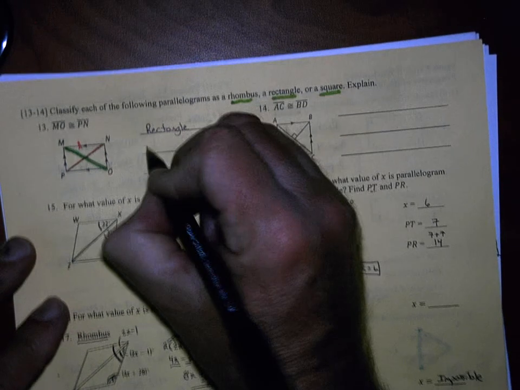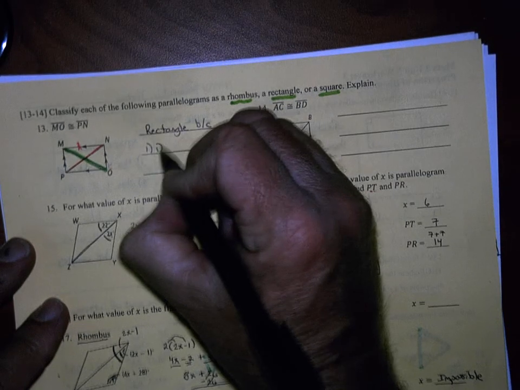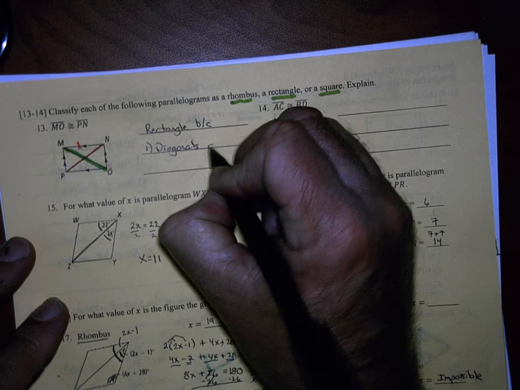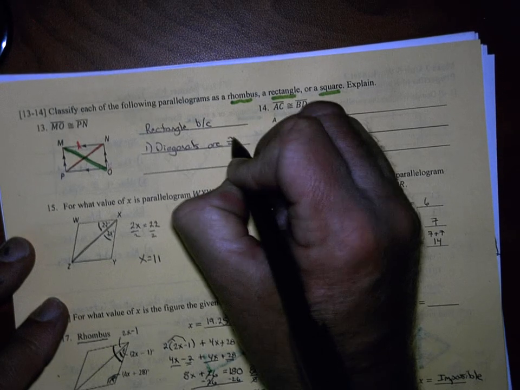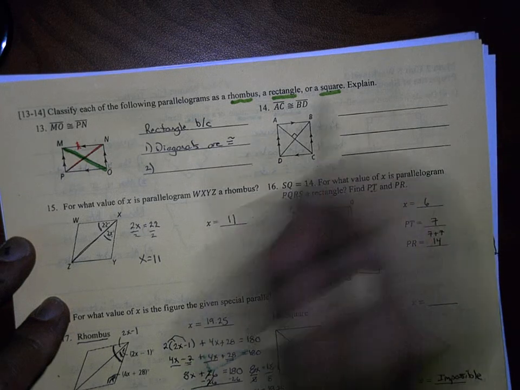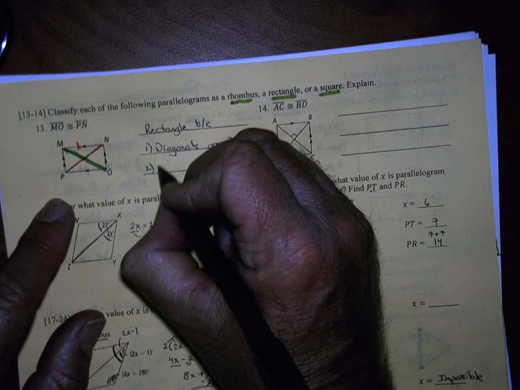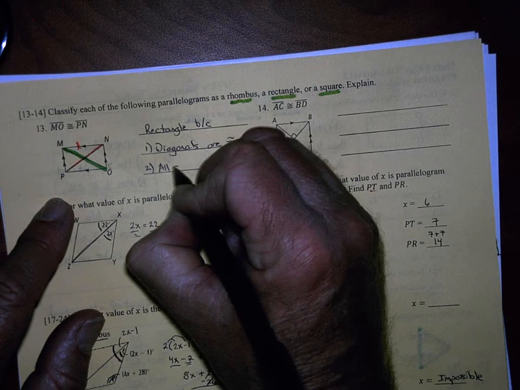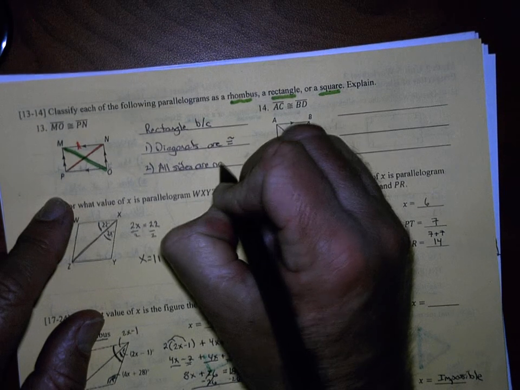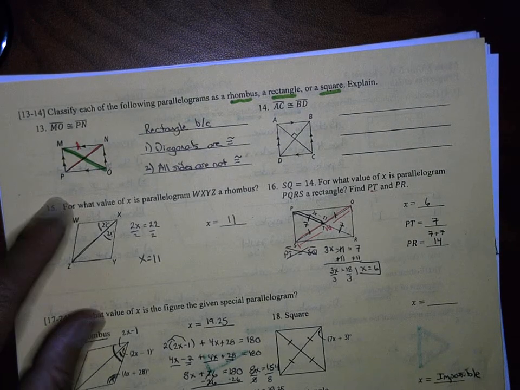Okay, why? Because, and BC means because, okay, diagonals are congruent. And now, just because the diagonals are congruent, that does not make it a rectangle. It could be still a square, but the second thing would be that I know all sides are not congruent. All right, so that's why I chose a rectangle instead of a square. If all the sides were congruent, then I would say it's a square.